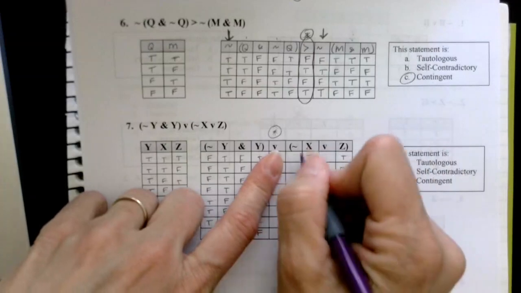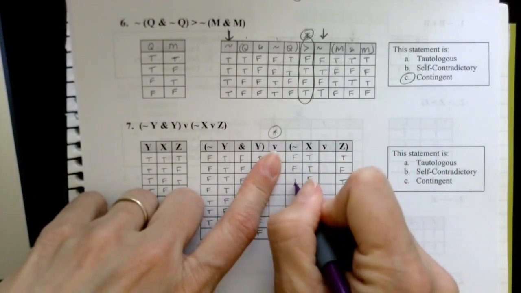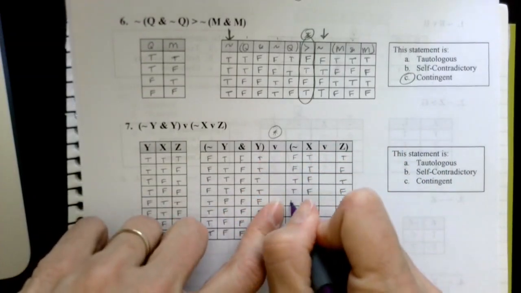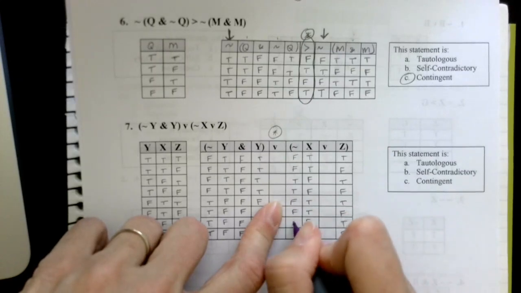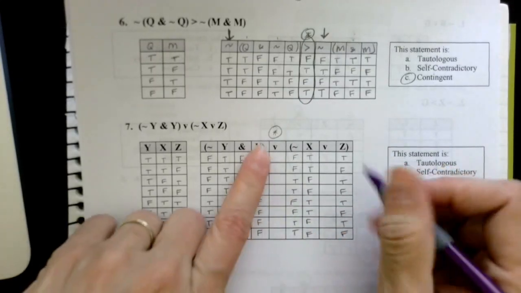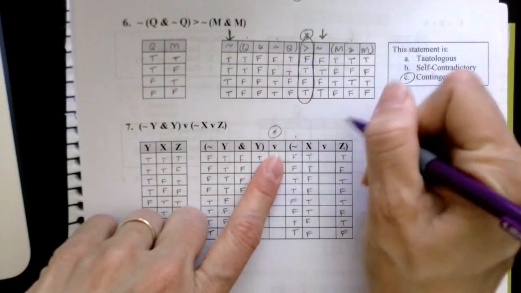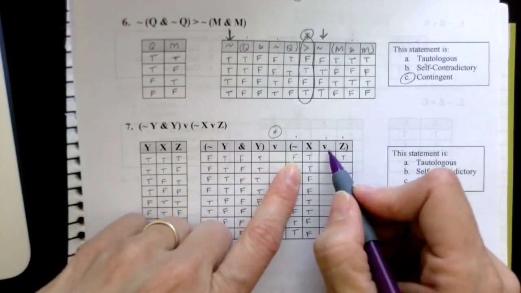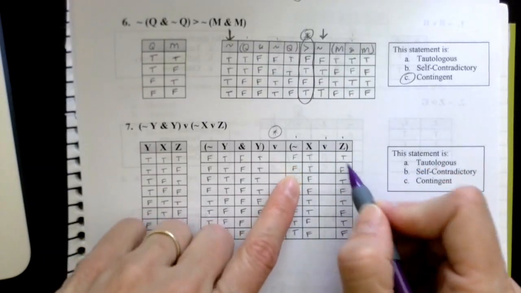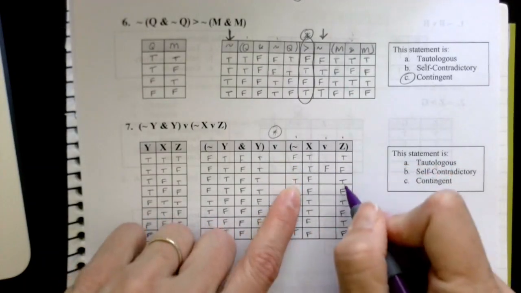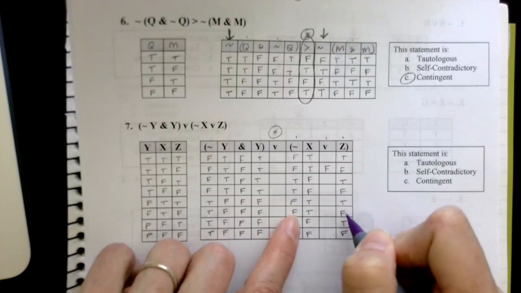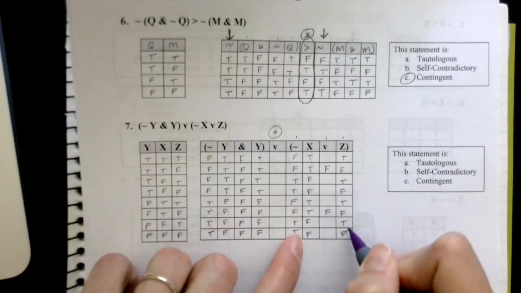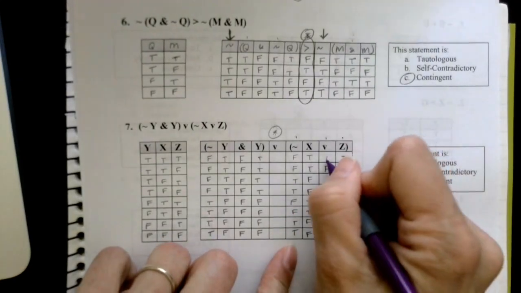So F, T, T, T becomes F, F's become T, and then we work this problem out using this column and this column with this operator. So we're looking for FF. So no, yes, FFF, no, no, no, yes, no, no. So all the rest are T's.